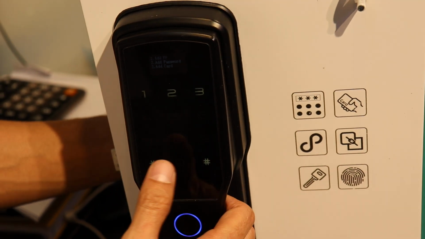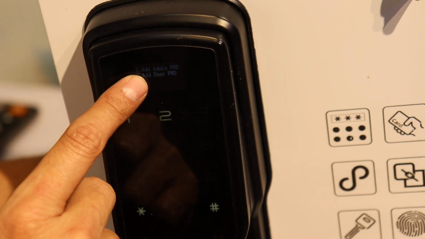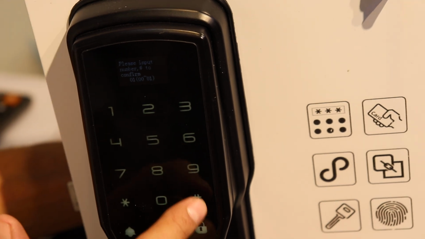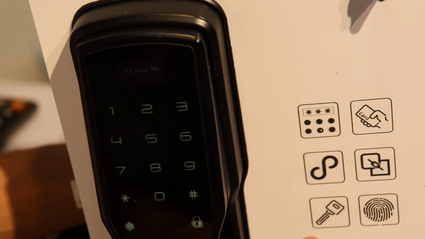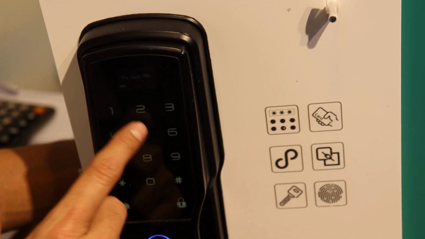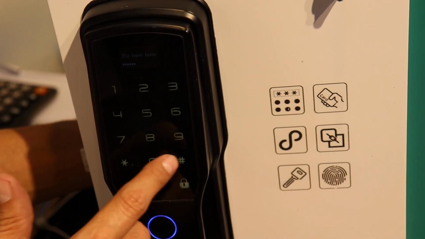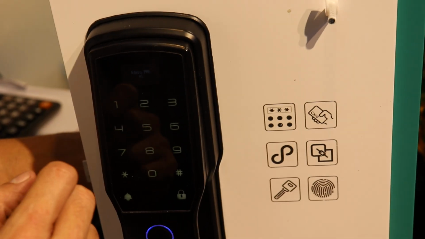Okay. If you want to add the password, press 2. Admin password or user password. You are admin, you will press 1. Please input number. Press hash. Please input. Here you will press any 6-digit password. Let's suppose I am making here 635241 hash. Please input again. 635241 hash. Administrator, same like password.